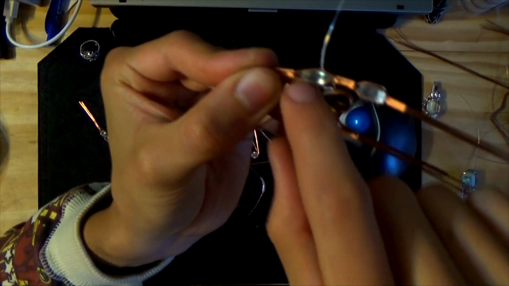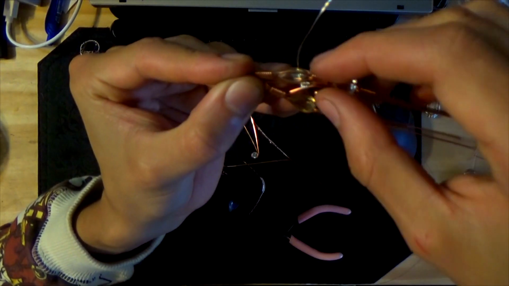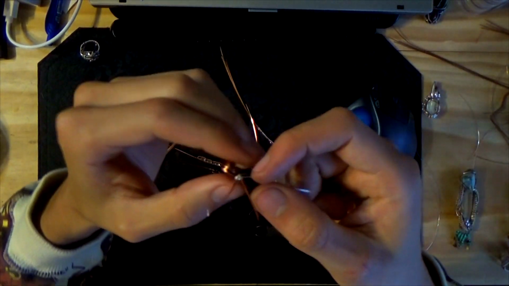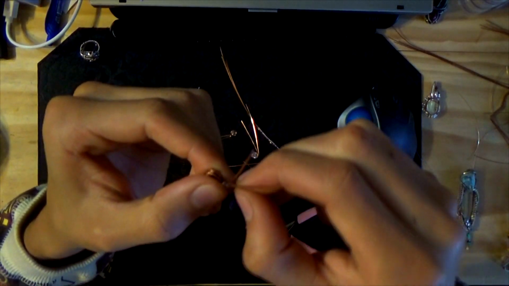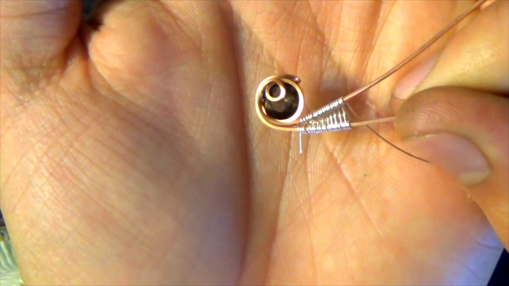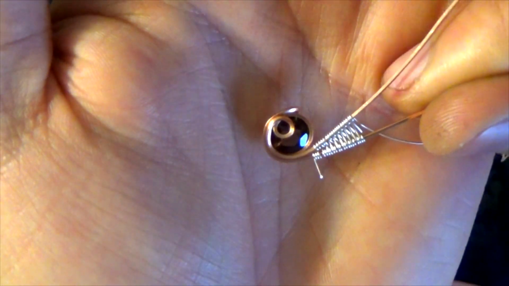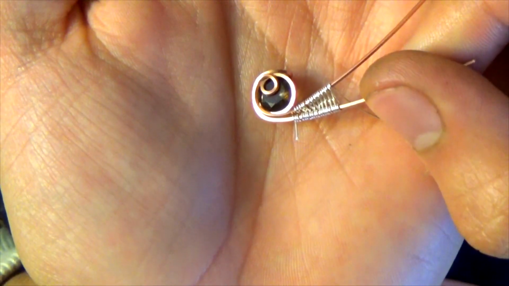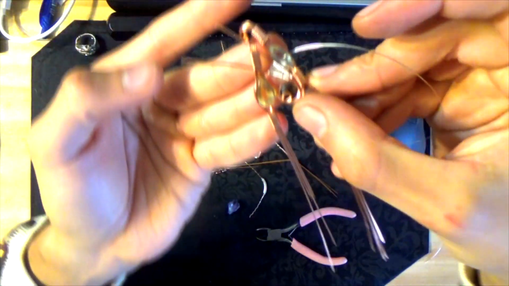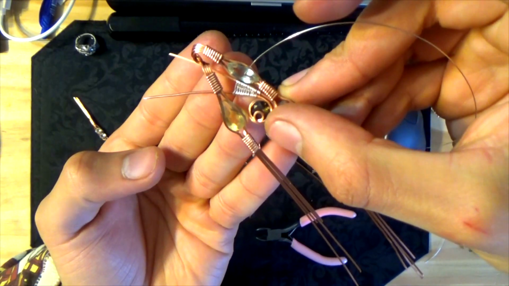So it's going to fill that space real nice, and just continue on, and we'll see where we go from there. Focus. So it should be looking something like that. Super heady. We'll see how it fits. Alright, so we got a little bit more to do.